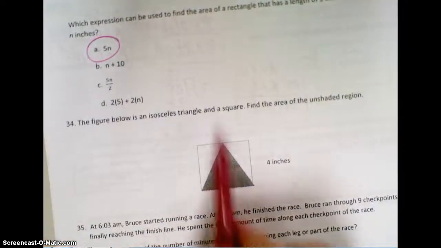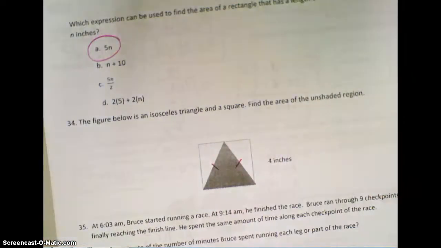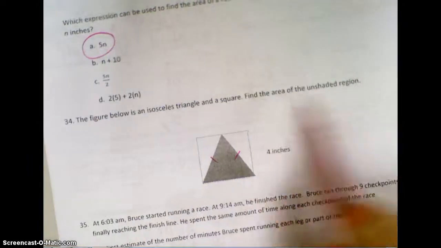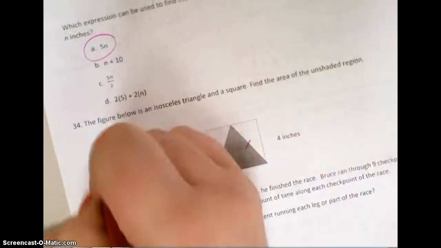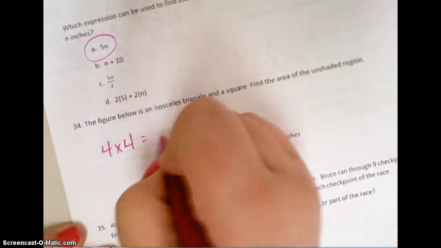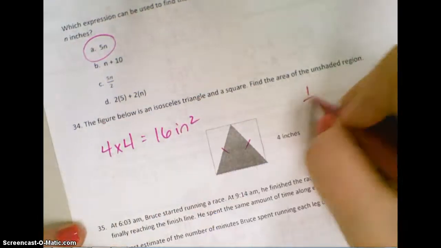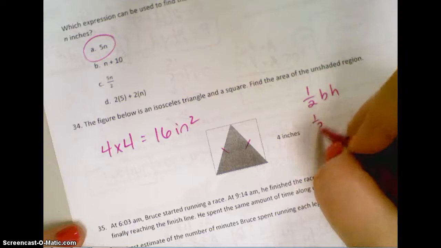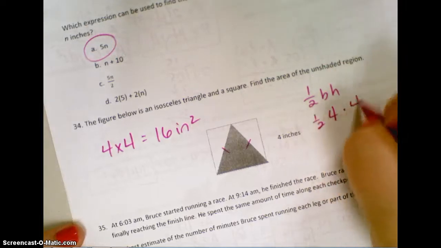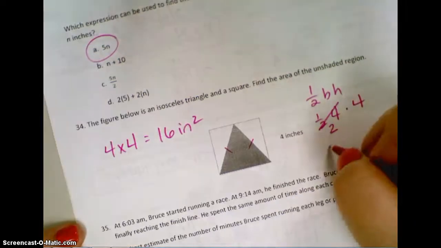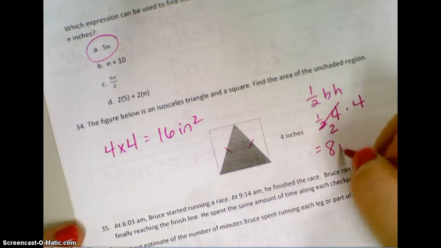34. The figure below is an isosceles triangle, which means this side and this side are the same, and a square. Find the area of the unshaded region. Okay, so I'm going to find the area of the square, which would be 4 times 4, 16 inches squared. That's the area of the square. For the triangle, it's going to be 1/2 the base times the height, which is 1/2 of 4 times 4. 1/2 of 4 is 2. 2 times 4 is 8 inches squared.